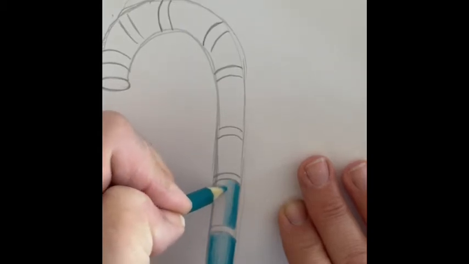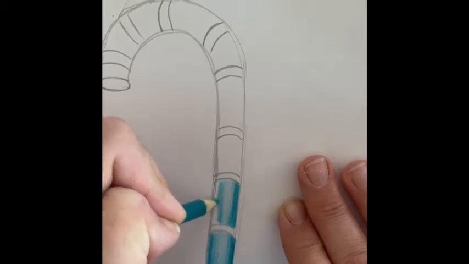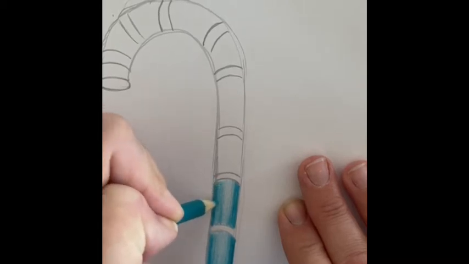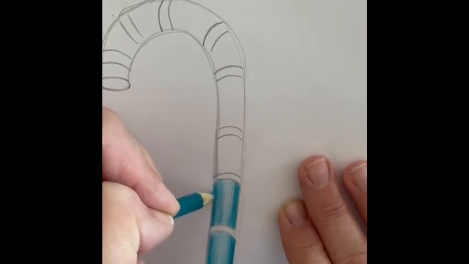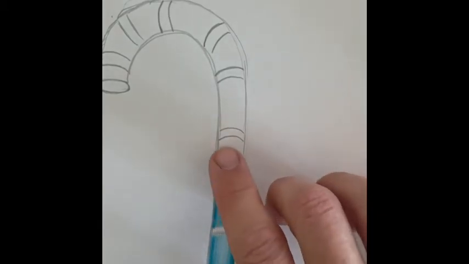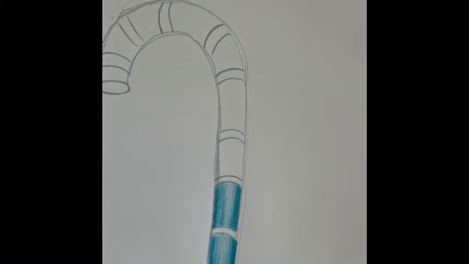See how it gets lighter? Then I'm going to gradually start pressing harder again. So by the time I get to this section, it's really dark. Now what you want to do is do that in each big section. So it's going to take a little bit, all right?